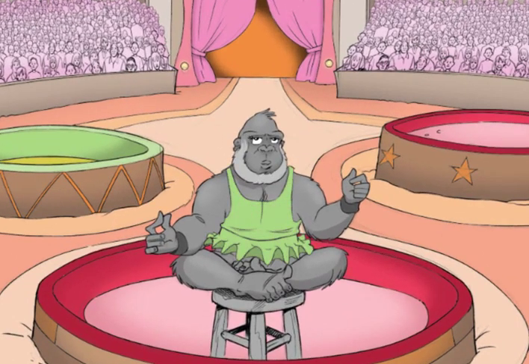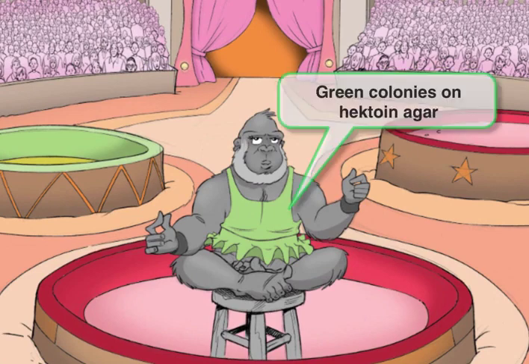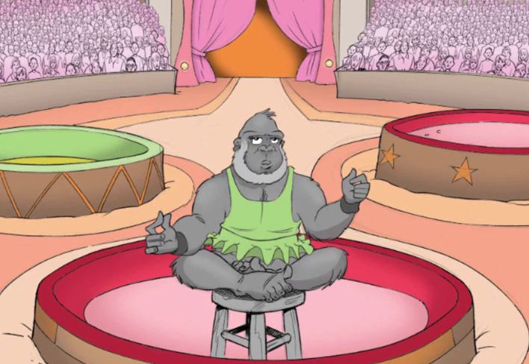We've made the tutu green for a reason. Shigella forms green colonies when plated on Hektoen agar. Hektoen agar is a great way to differentiate Shigella from Salmonella. Salmonella grows black colonies, as we mentioned in our last video. Another important comparison to Salmonella is that Shigella is immotile.